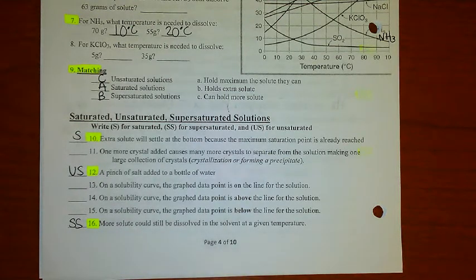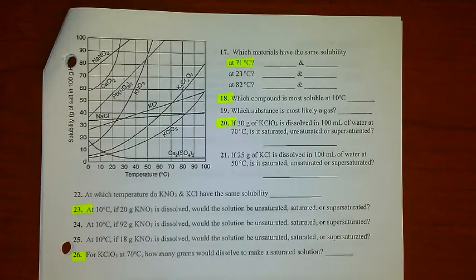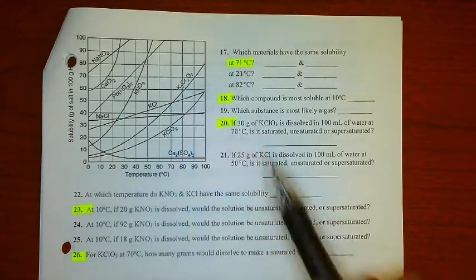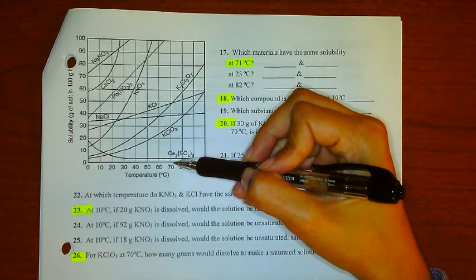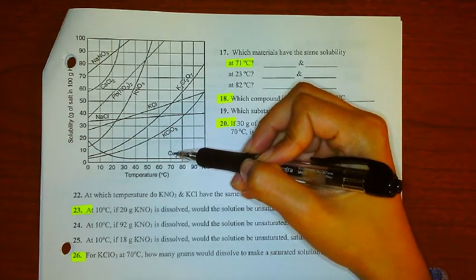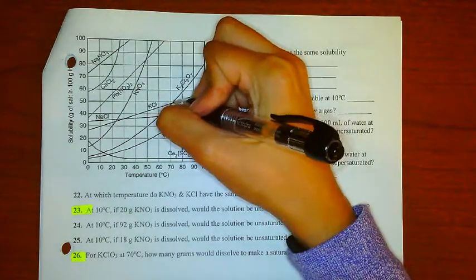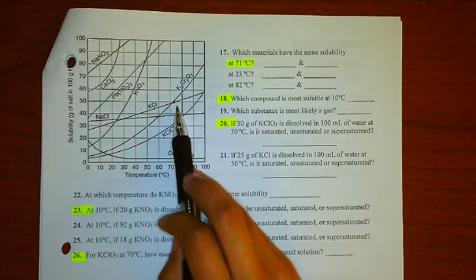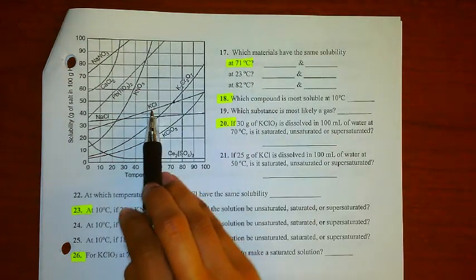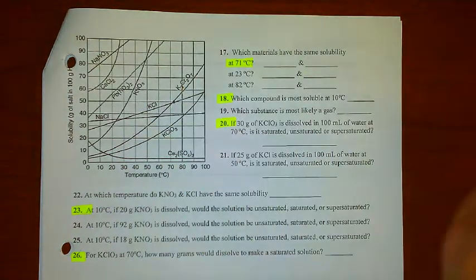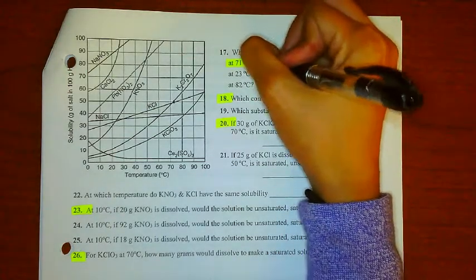Alright, so I'm just going to go ahead and flip over to page 5. Okay guys, so back to looking at our solubility curve. Number 17 says which materials have the same solubility at 71 degrees Celsius. So what I'm going to do is find 71 degrees Celsius, and go all the way up until I get to a point where I have 2 lines that are intersecting. Therefore I know that KCl and K2Cr2O7 both have the same solubility.